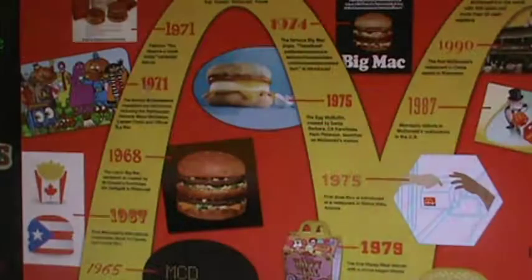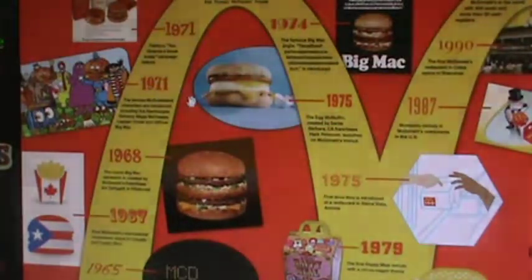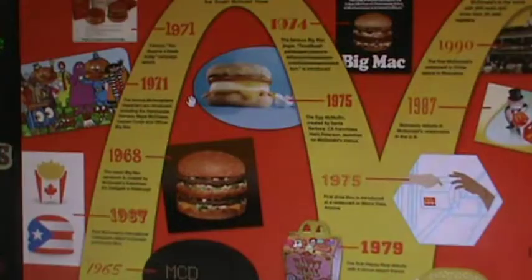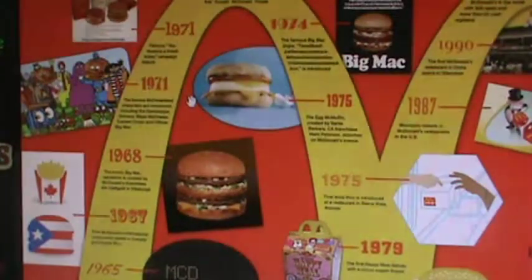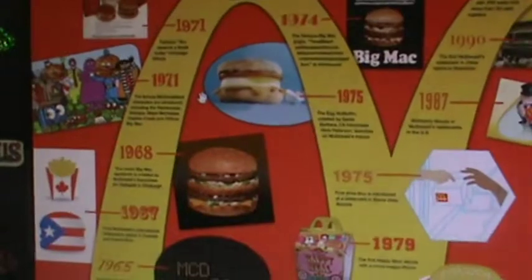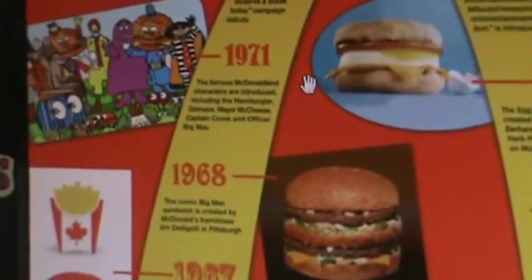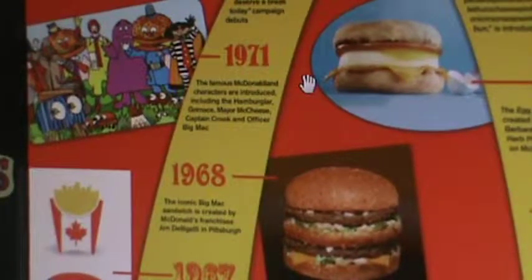You can knit together Hamburglar, Grimace, Mayor McCheese. That's one I haven't heard in a while. Captain Crook. He didn't last very long, did he? I mean, I still remember the McDonald's cookies that had these characters, and I don't know if Captain Crook was in when I had them. And Officer Big Mac. I remember Grimace, I remember Hamburglar, I remember a guy with a hamburger head. I don't remember Captain Crook as much. Okay. Well, you can solve the characters for homework.